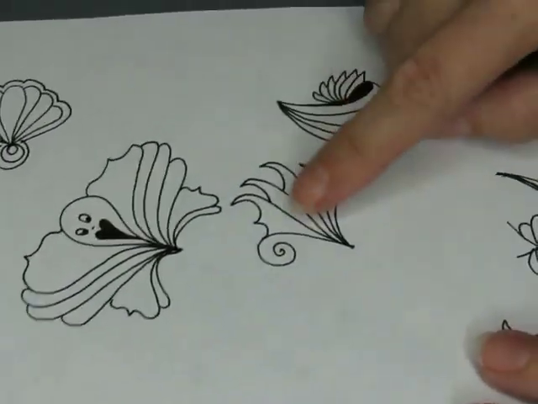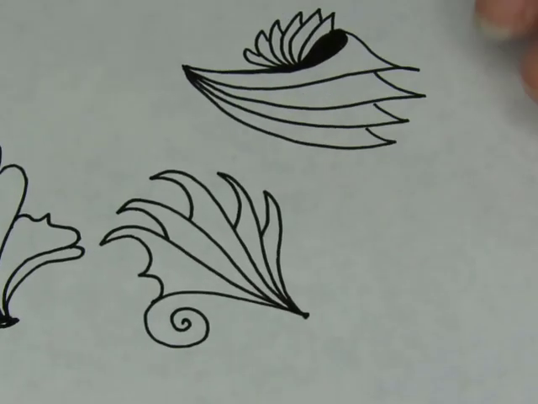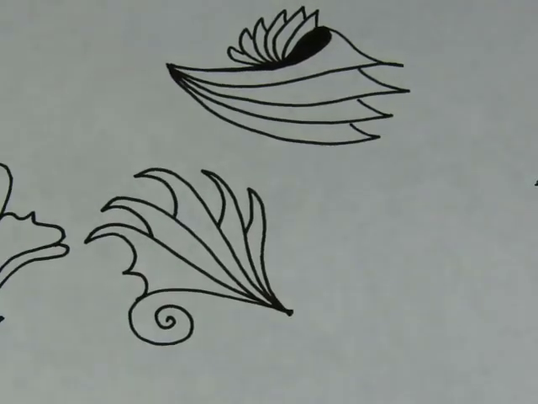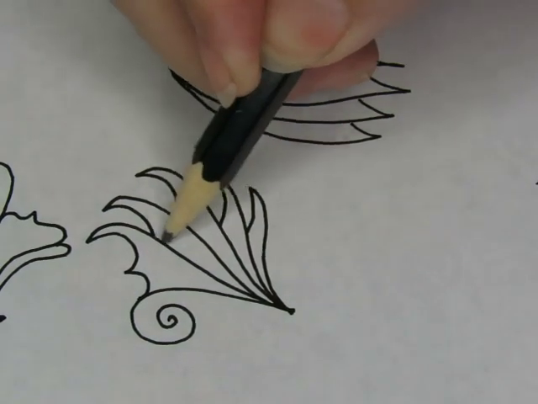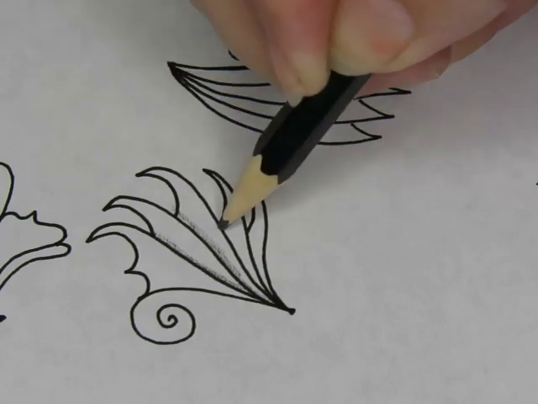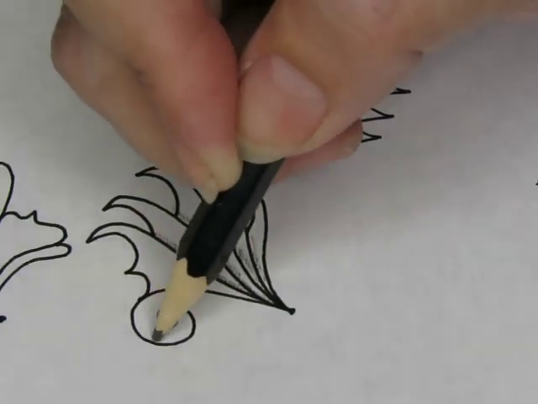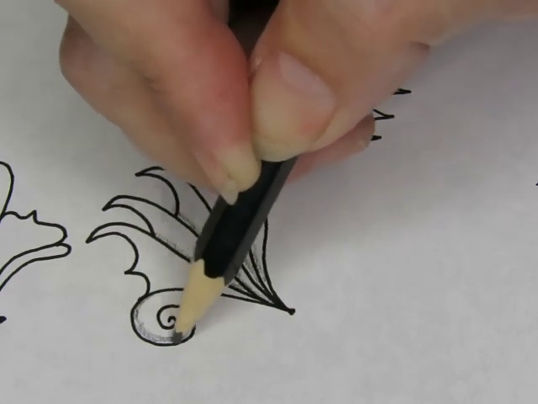I really like this one. I like how that came out. And then you could totally shade that or color it in. I like this shape that I ended up with. Really find it quite fun.